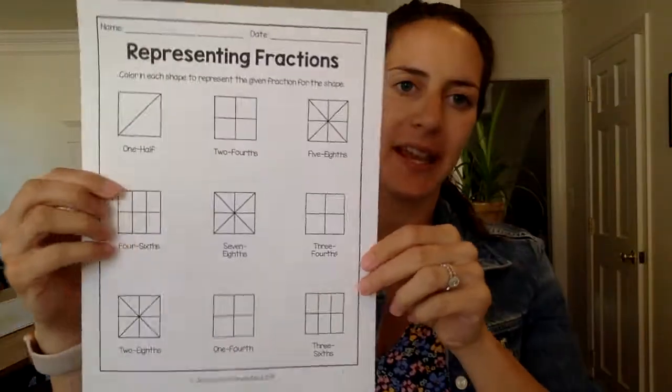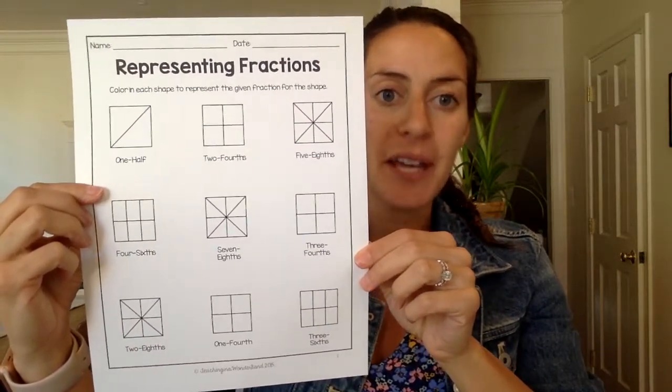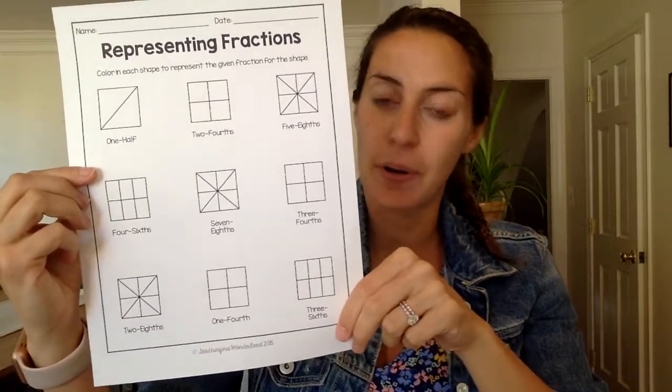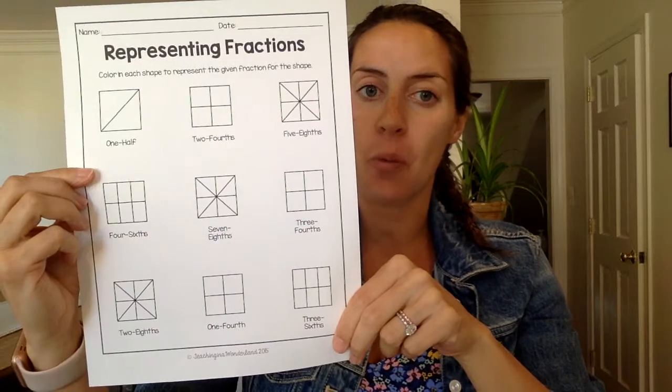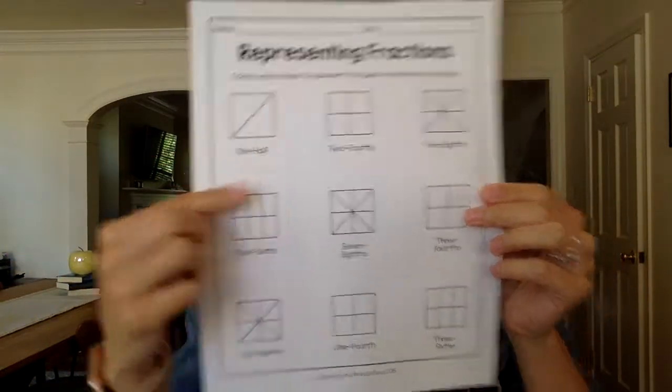All right. We're going to talk about representing fractions in our first sheet, the one that looks like this. The directions say, color in each shape to represent the given fraction for the shape. So let's look at the first one. It says 1/2. So we know how many halves make up a whole. 2. 2 halves make up a whole. Right? If I had a circle, 2 halves. The circle has the same size parts.